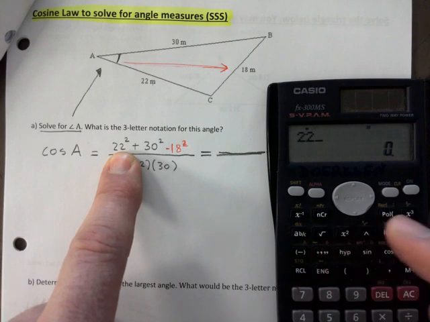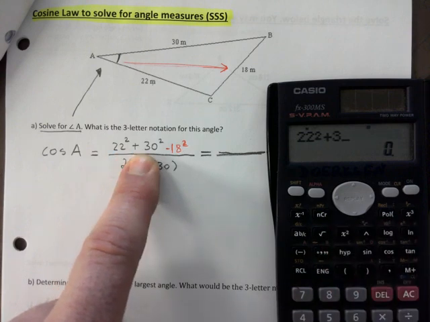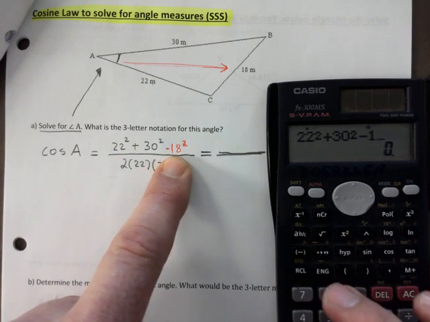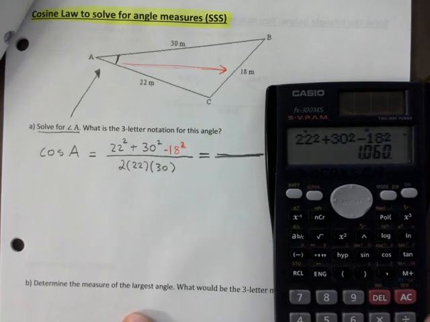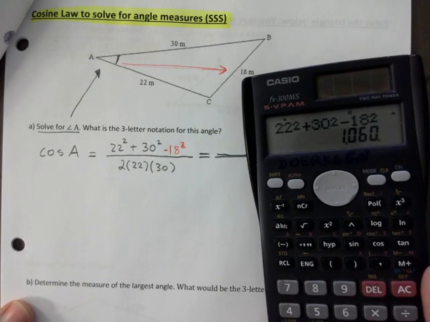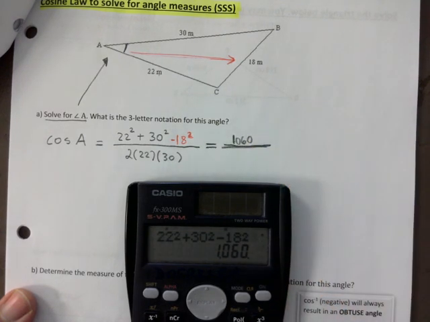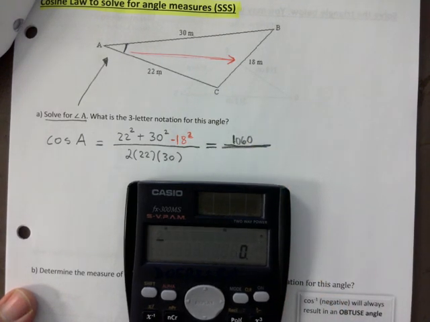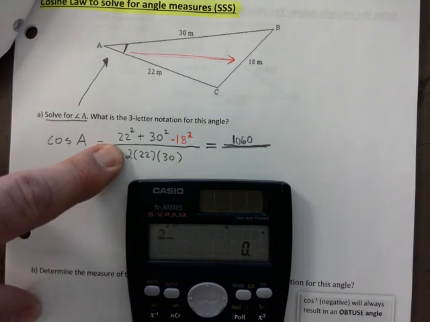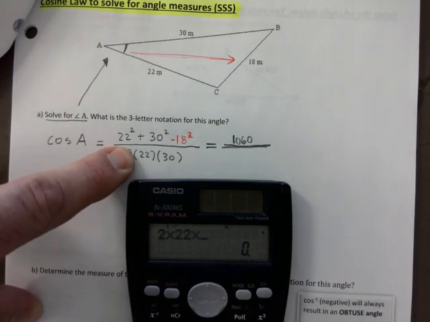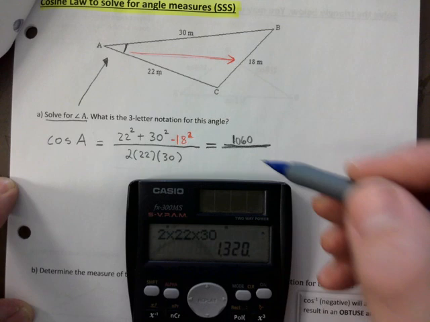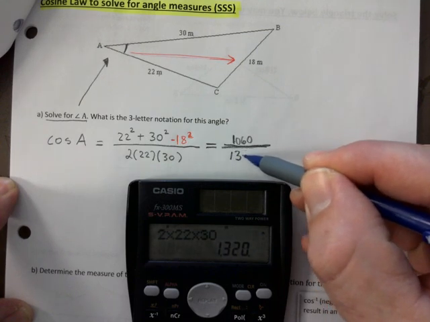So 22 squared plus 30 squared minus 18 squared. And you should get 1,060. Clear your screen. And then I go 2 times 22 times 30. That's 1320.